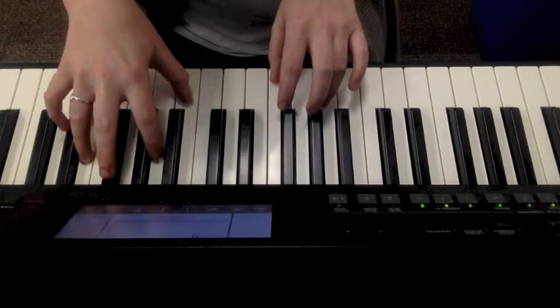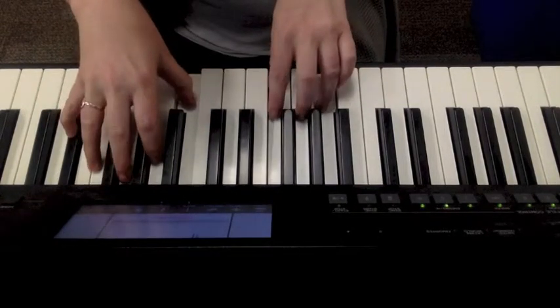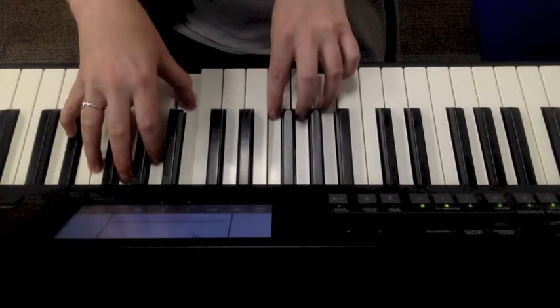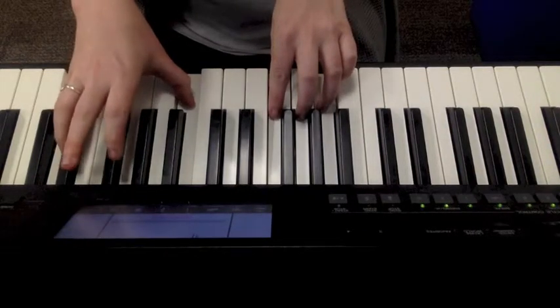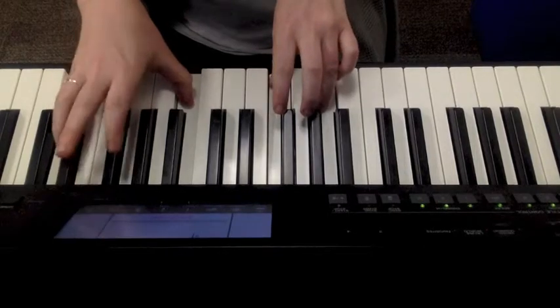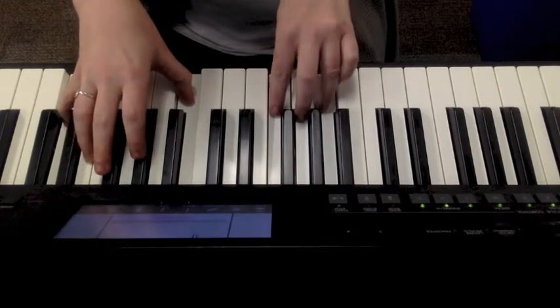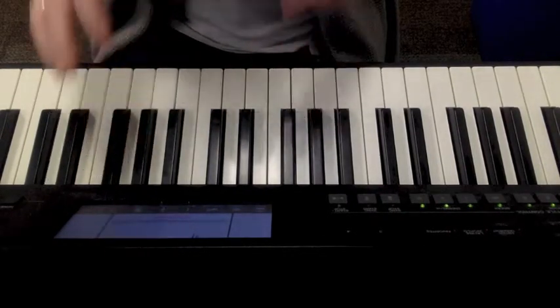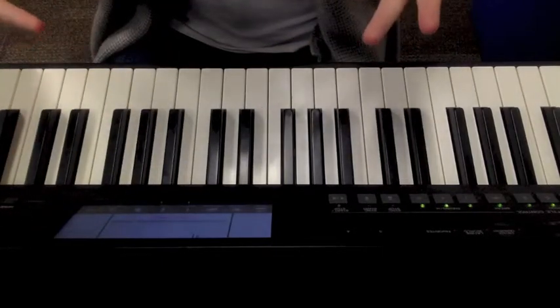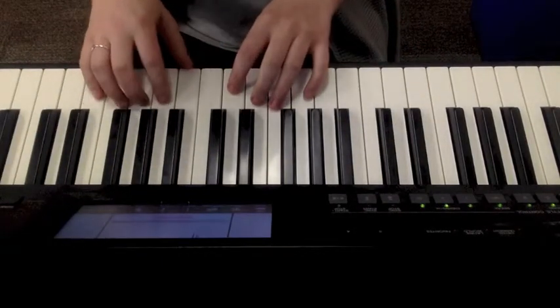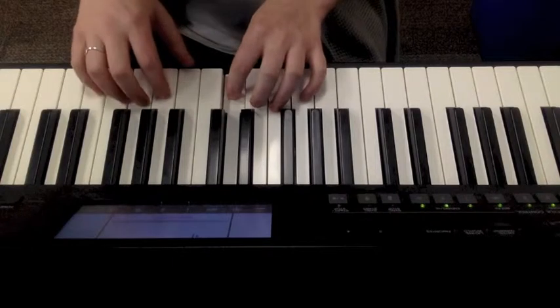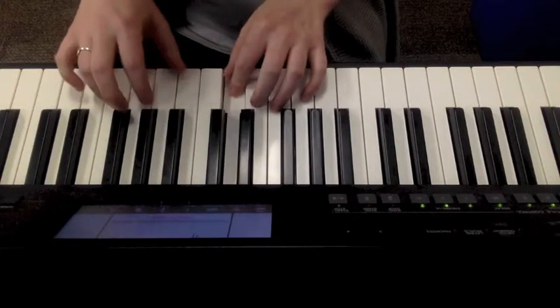Another 5/7. Right? Should resolve. And you get nothing. You get space, empty space. And then again, you get it.